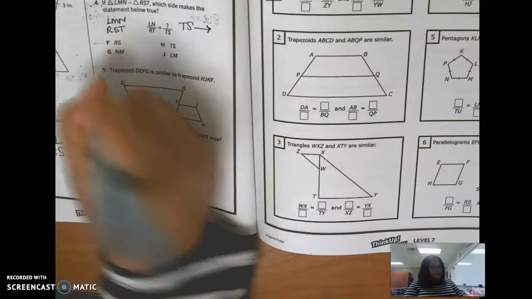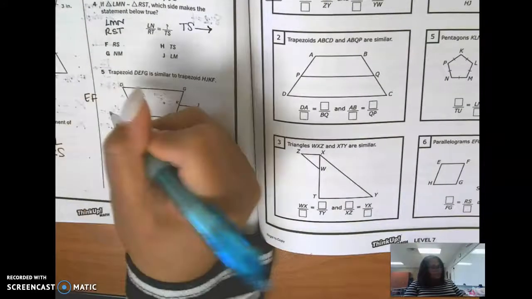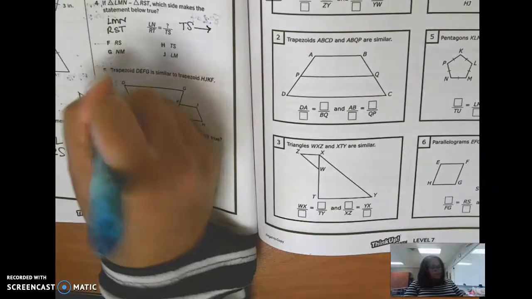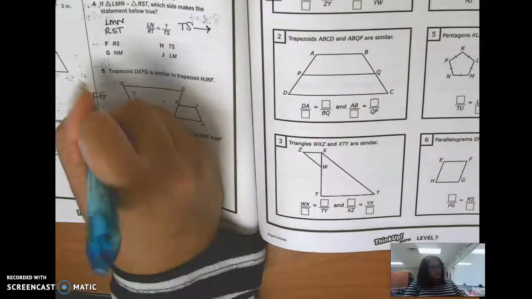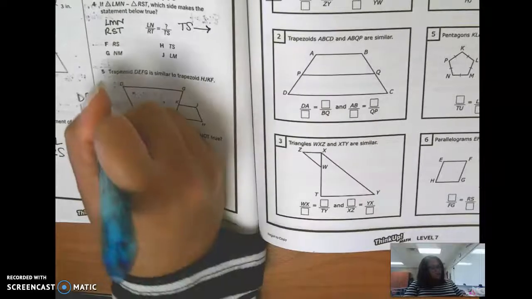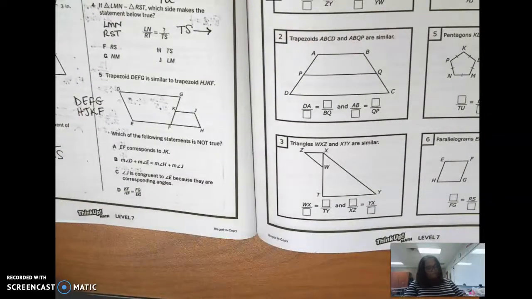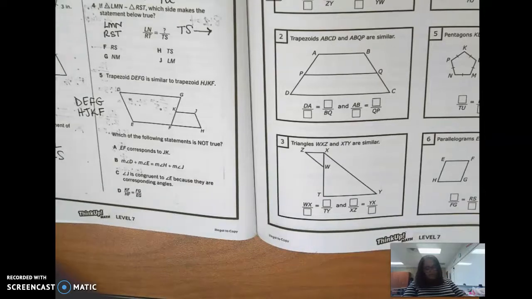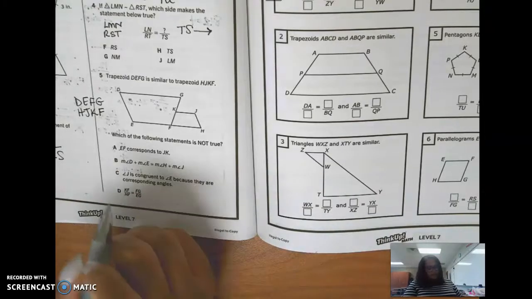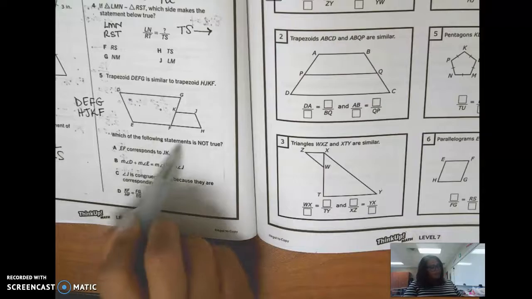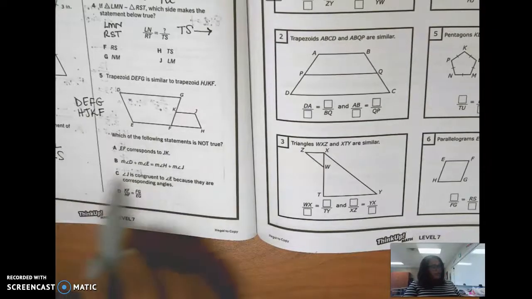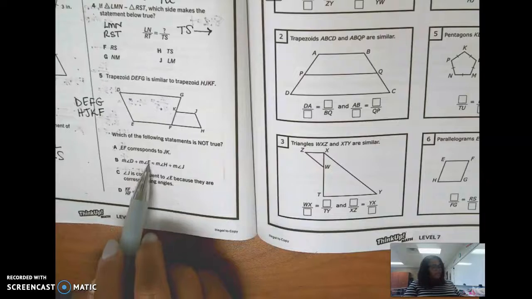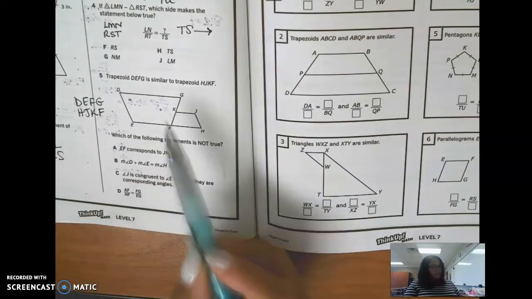D, E, F, G, H, J, K, F. Which of the statements is not true? EF corresponds to JK. EF, JK. The measure of angle D plus E equals the measure of angle H plus J.